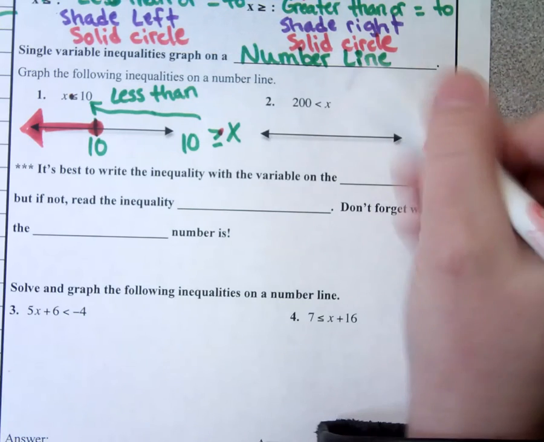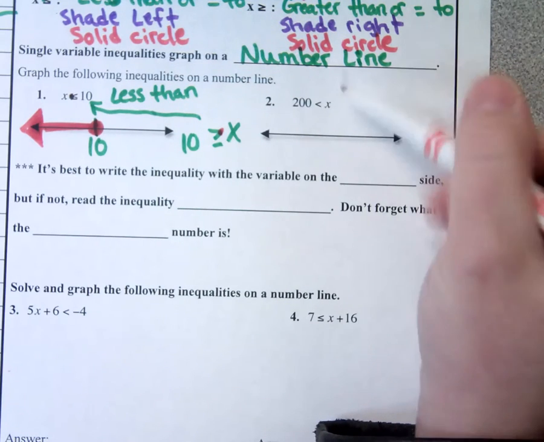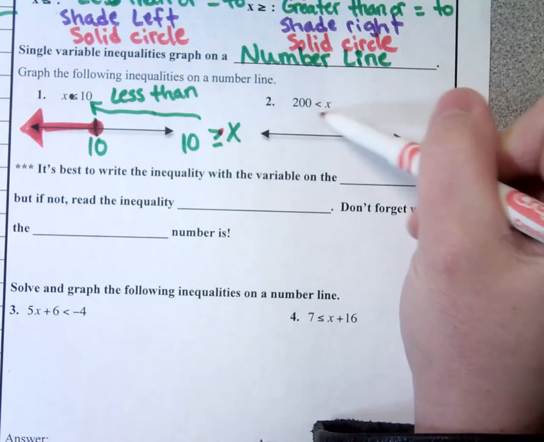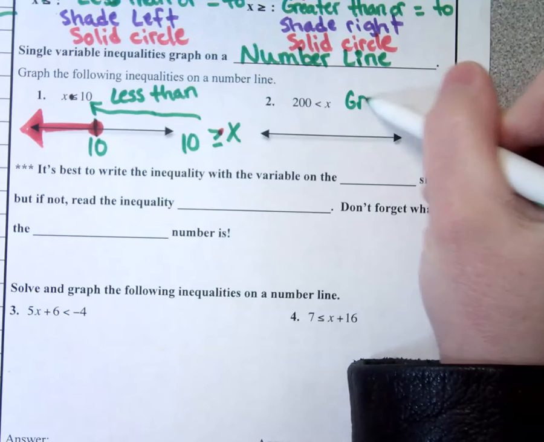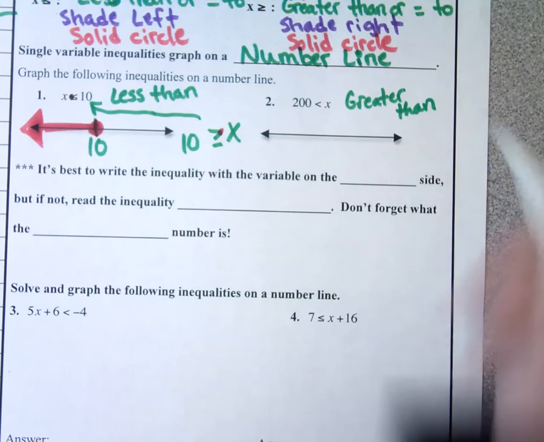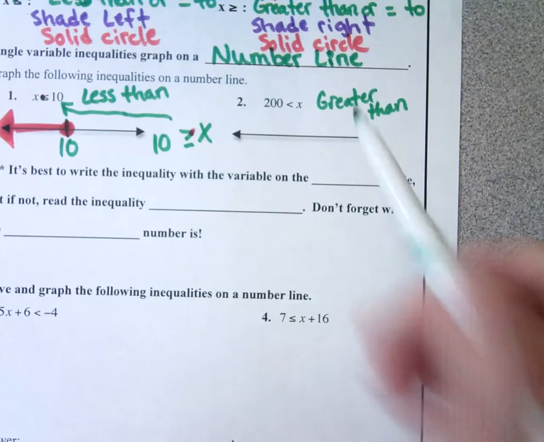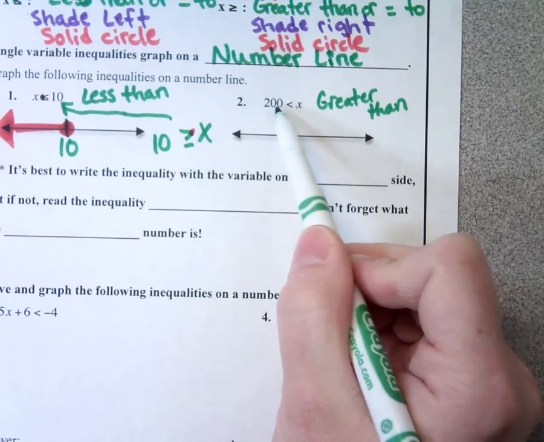Okay, on this one, what's facing the x? Is it the pointed end or is it the big mouth? It's the big mouth facing the x. So I'm going to read this one using the words greater than. And I always start by reading with the variable first. X is greater than 200.